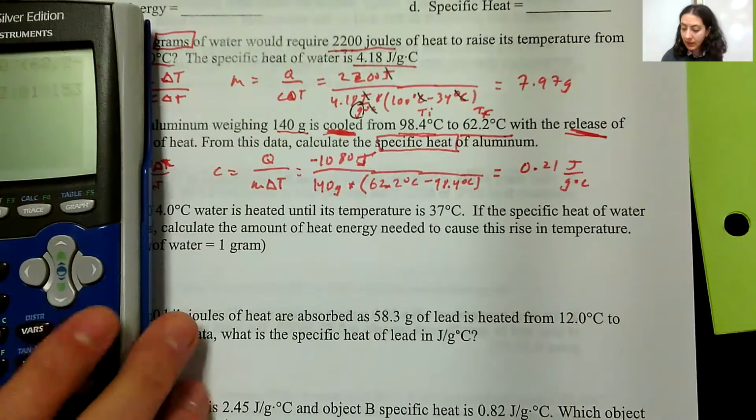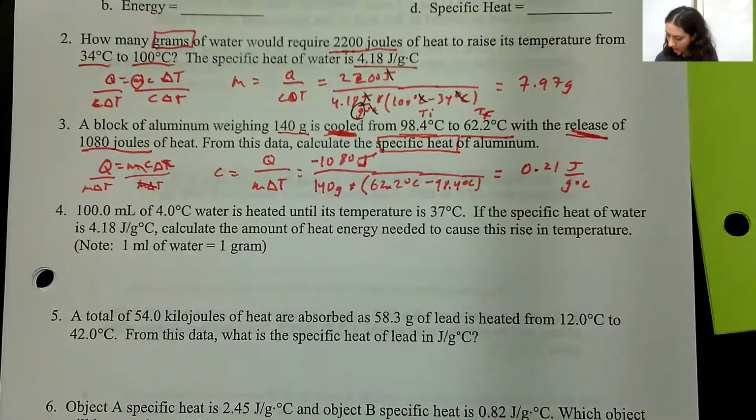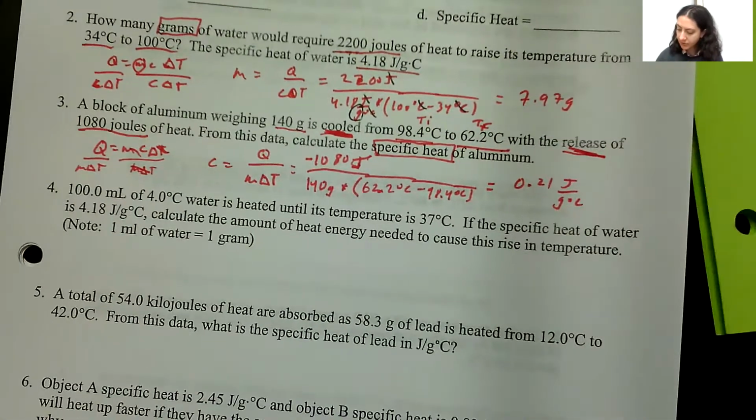Okay, so let's talk about one more concept here. Let me find a good problem to give you an example for this. There's a lab that we're going to do about calorimetry.